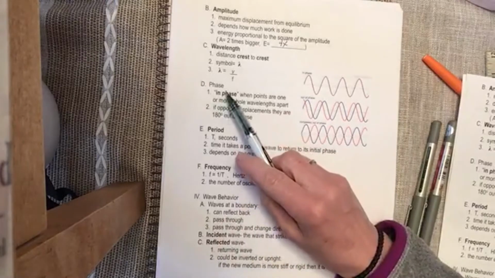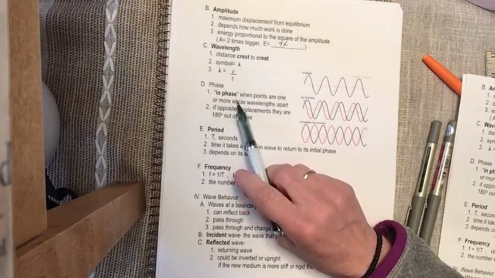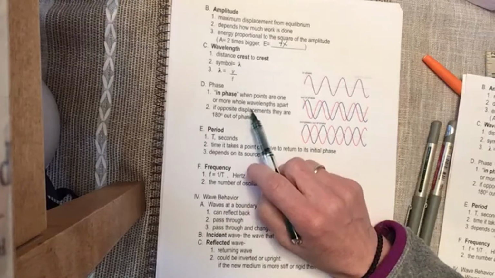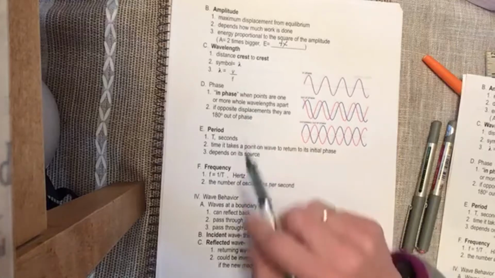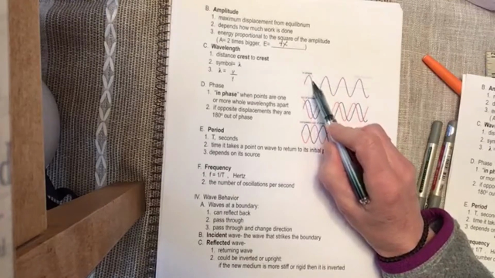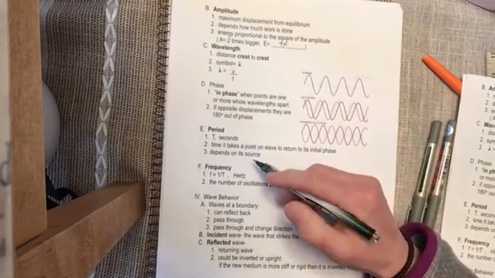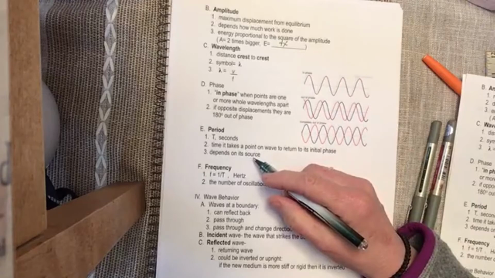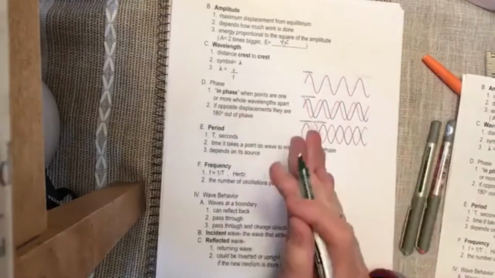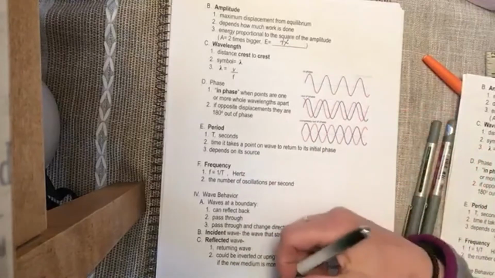If we have more than one wave, we can make waves in phase. In phase is when points are pretty much in line, in step with each other. I don't think you can see this unless you printed out the notes, but there is a blue line and a pinkish line on top of each other. These are 2 waves that are in phase. They are moving together. If you are into music, you can have someone clapping and someone else clapping at the same time. Then that is an example of things being in phase.